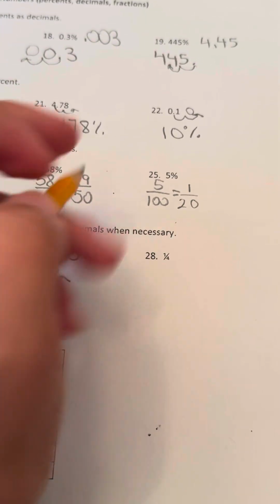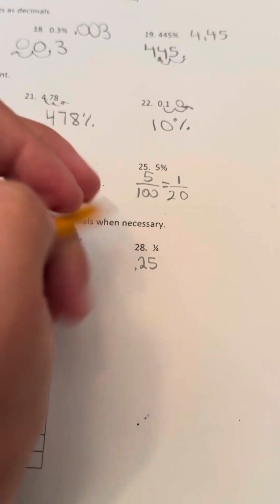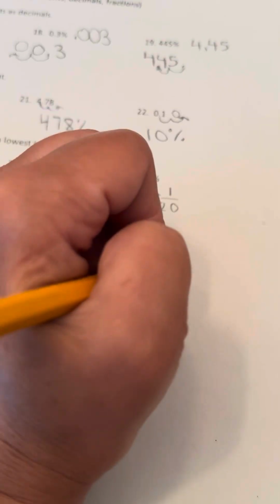And then 1/4 as a decimal is 0.25, which hopefully you know, like a quarter. And so you're just going to go 2 spots over to the right, and you're going to write this as a percent of 25%.